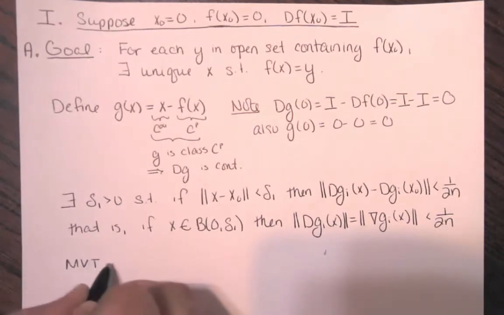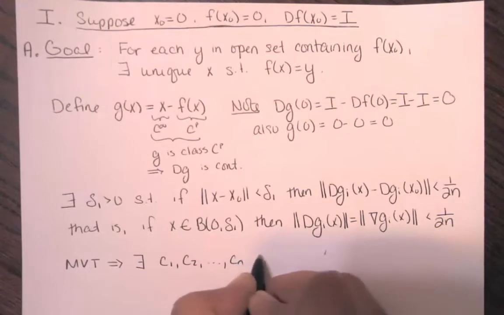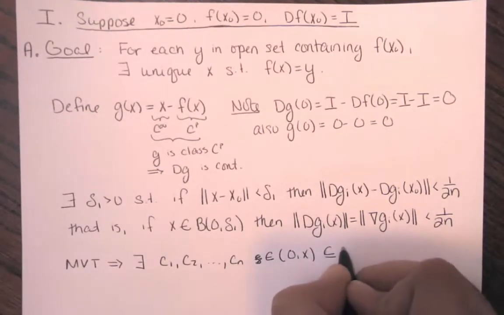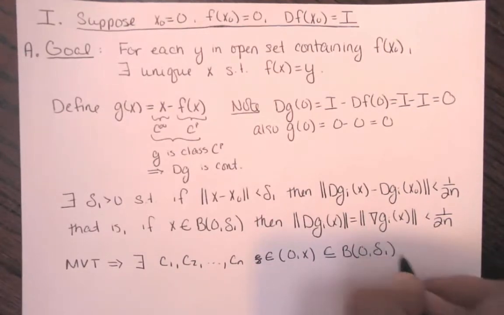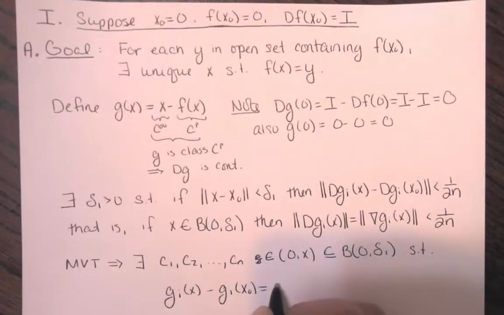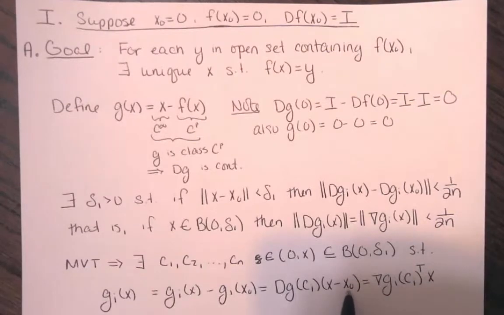Well, the mean value theorem implies that there exist n vectors, c1 through cn, contained in the interval connecting 0 to x, which is contained in the open ball centered at 0 of radius delta 1, such that gi of x minus gi of x naught is equal to the derivative of g at ci times x minus x naught. Well, since this term is 0, this is just gi of x, and this is the gradient of gi at ci transpose x, because x naught is 0 in our simplified case.